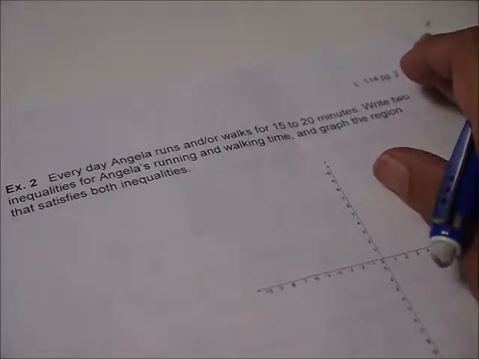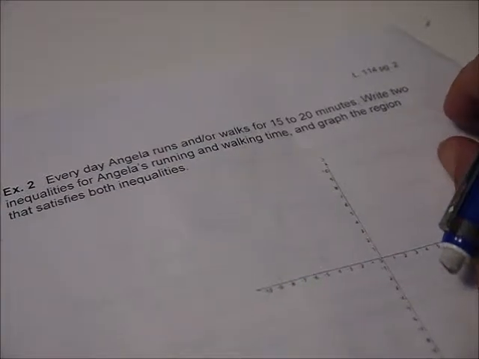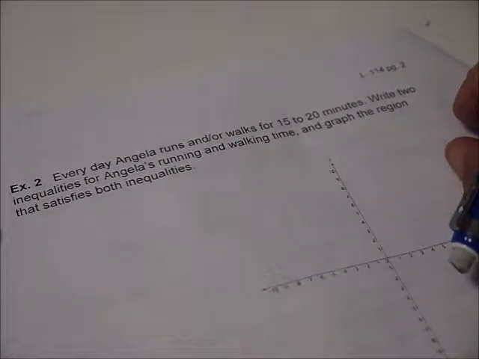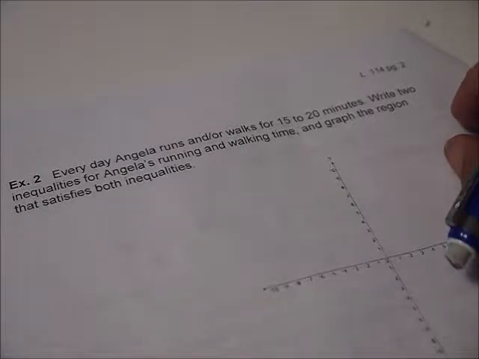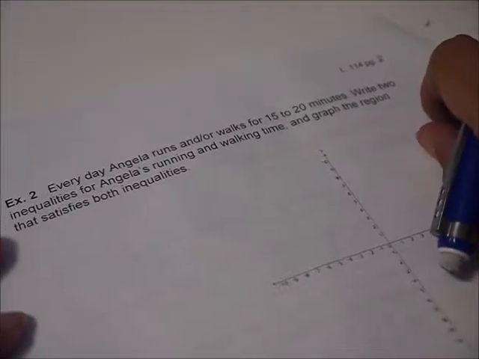Every day Andrea runs and/or walks for 15 to 20 minutes. Write down inequalities for Andrea's running and walking time and graph the region that satisfies both inequalities. Okay, so what they're saying is she runs or walks for either 15 or 20 minutes, okay?